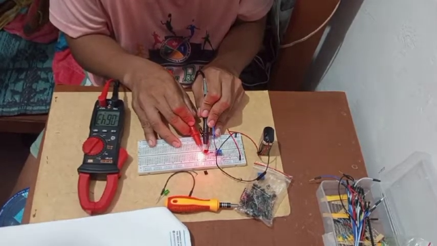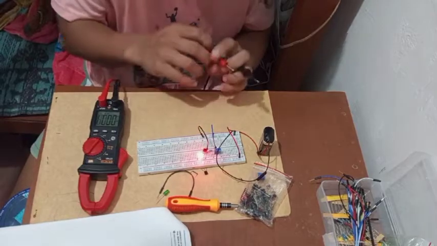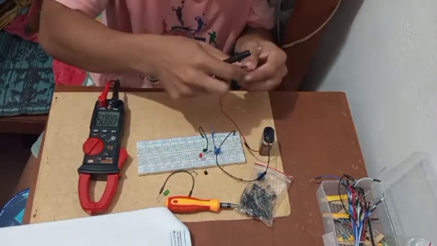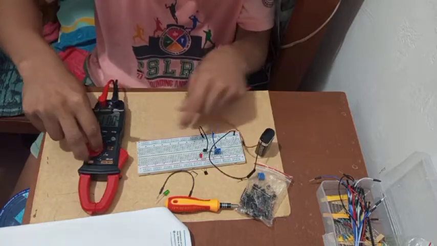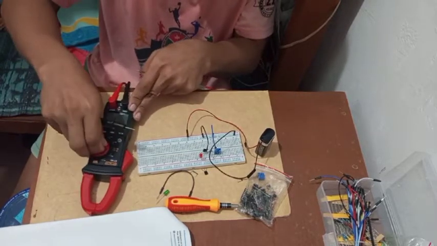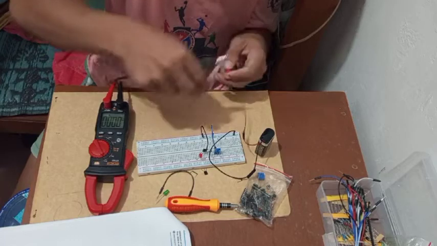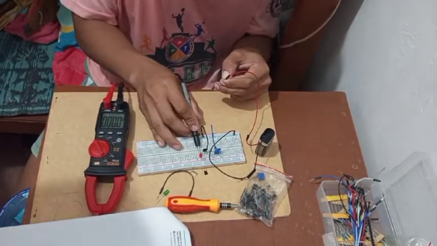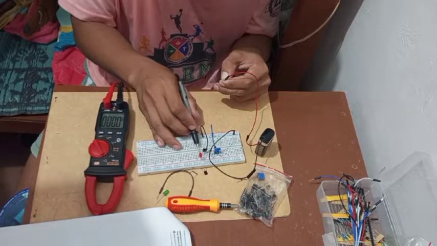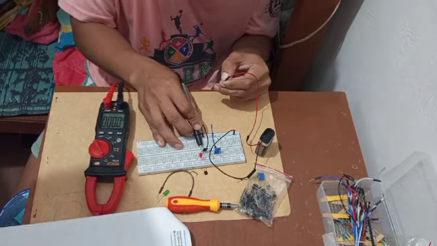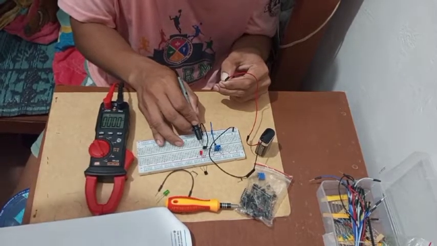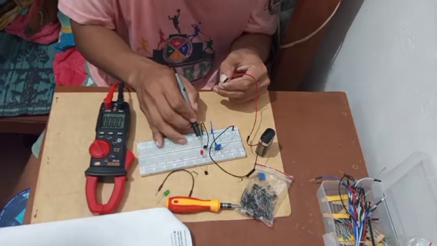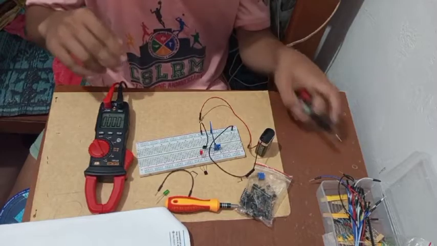And then measuring the current, first we set the multimeter in amps. Current of the collector 0 amps. Current of the base 0 amps. The current of the emitter 0 amps. That's all. Thank you.